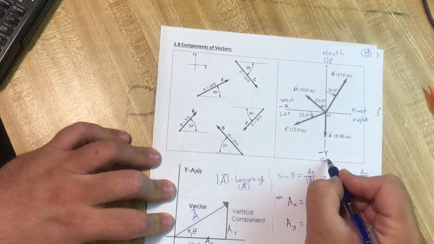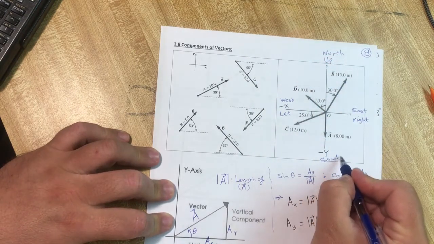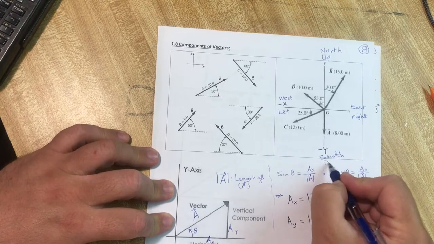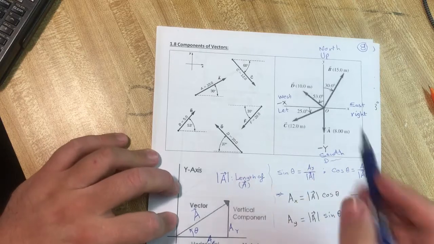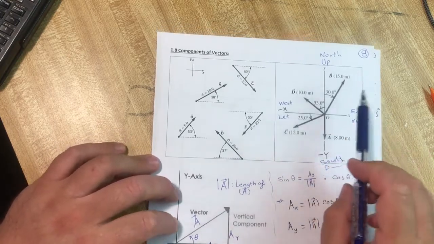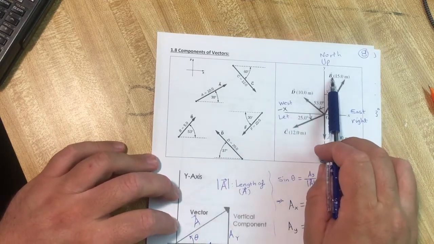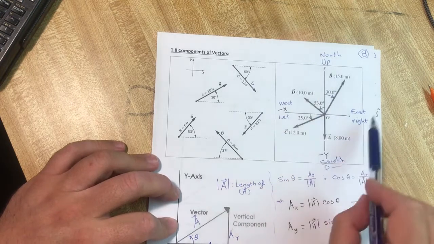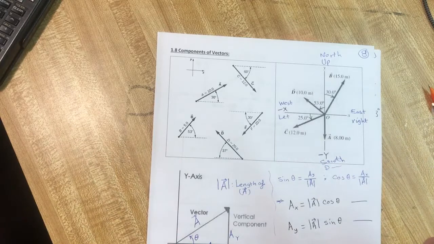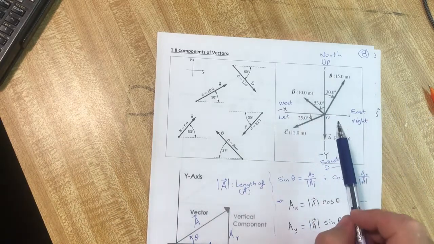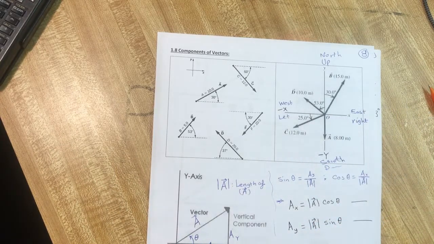This is south, or downward. Sometimes we can say that the vector B is northeast, but what is the direction in degrees? We need to know the direction in degrees.